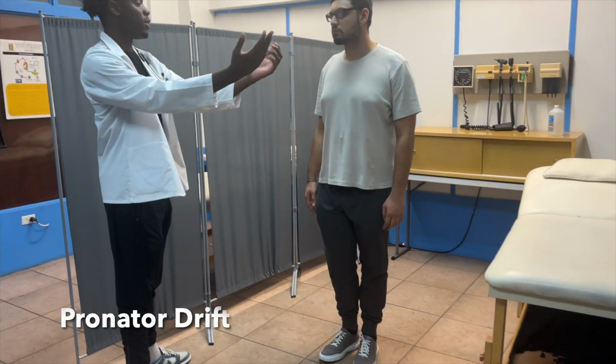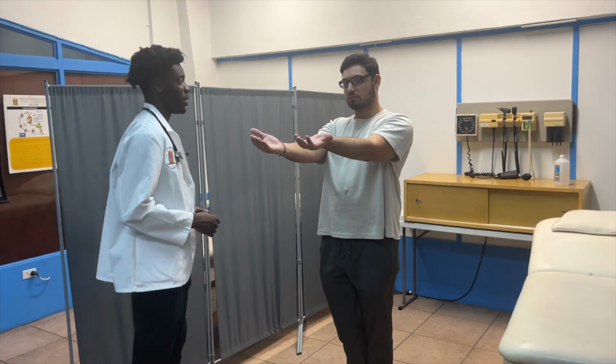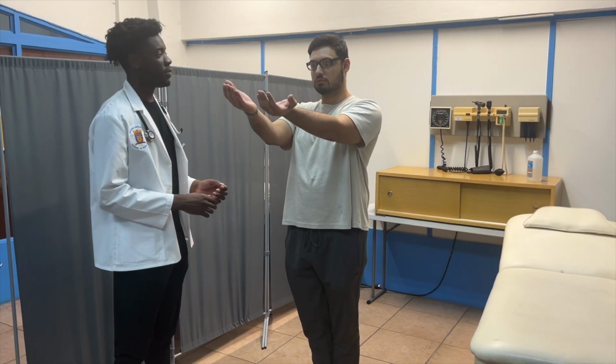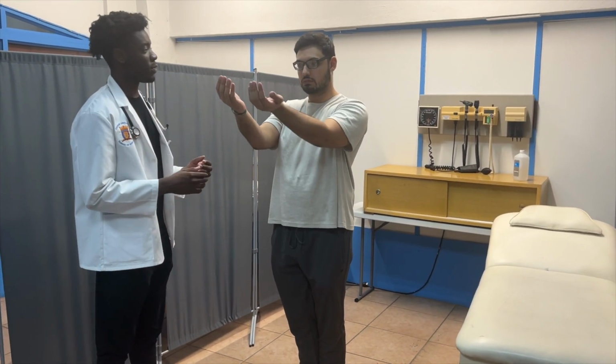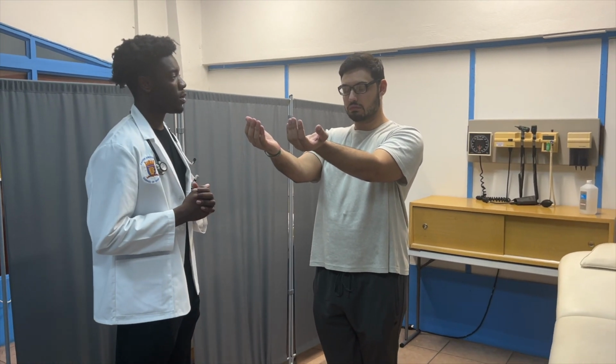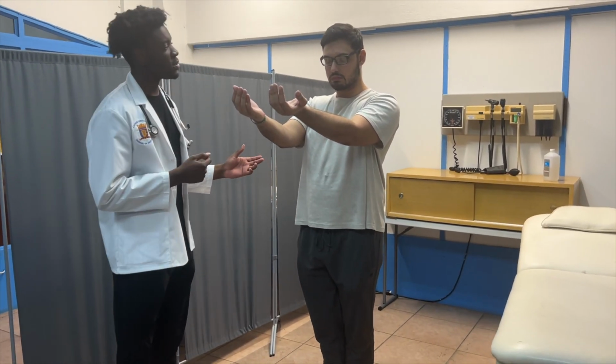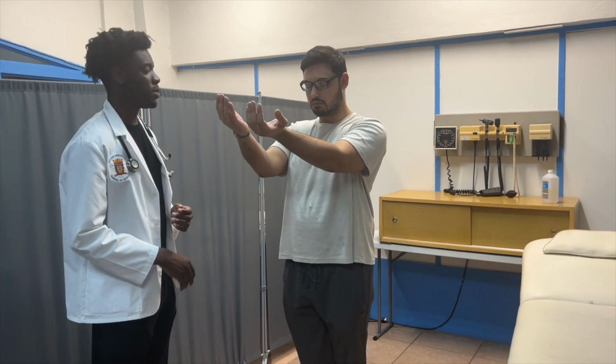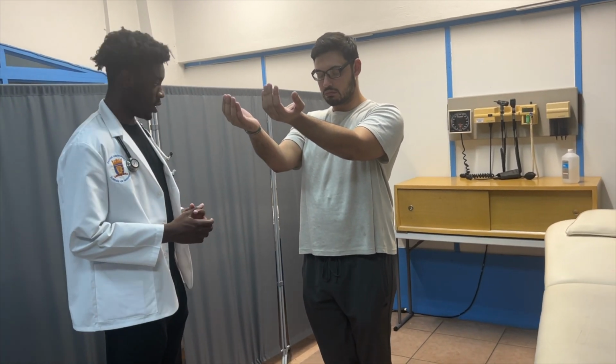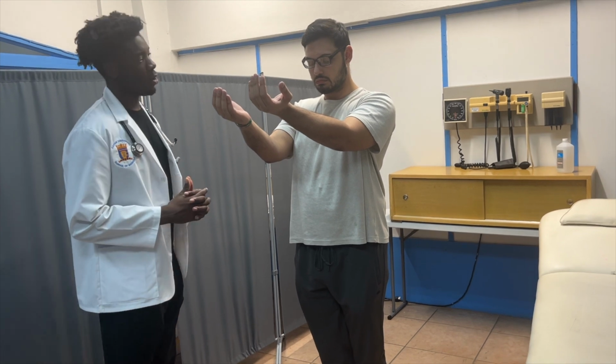Pronator drift. Next is pronator drift, with patient standing with arms in front and supinated, and have them stand with eyes closed for 30 to 40 seconds. Pronation of one arm suggests lesion in contralateral corticospinal tract. I will then push them downwards and they should return back to their spot. This concludes the physical exam, and no abnormalities were found in patient's neurological functions.